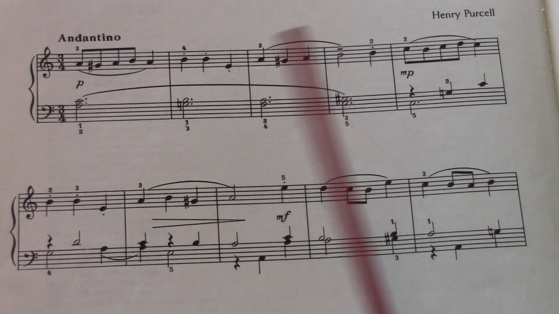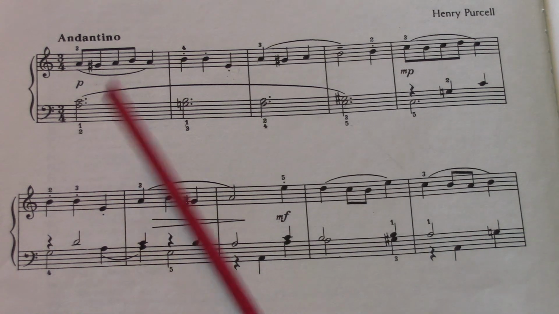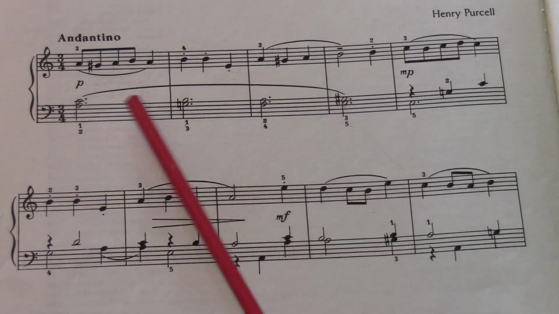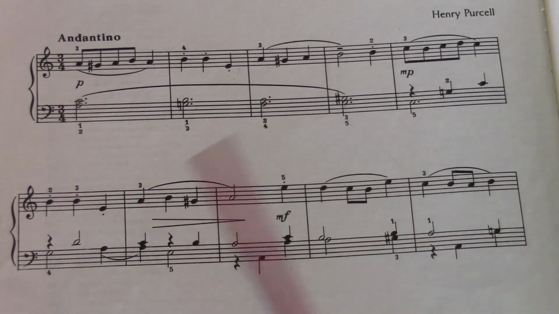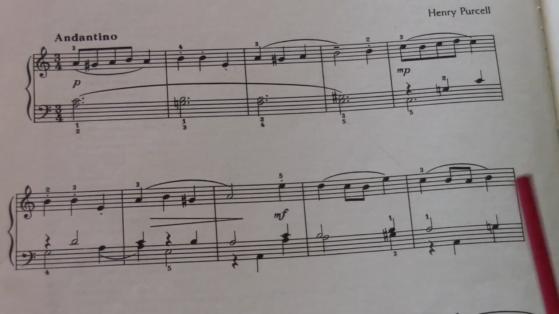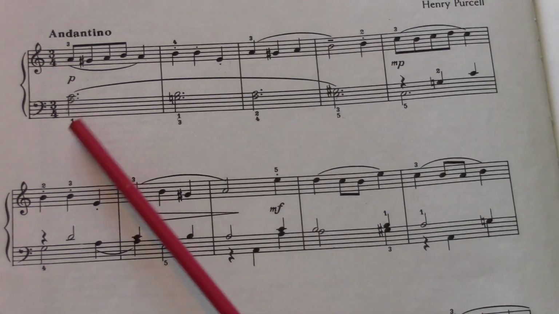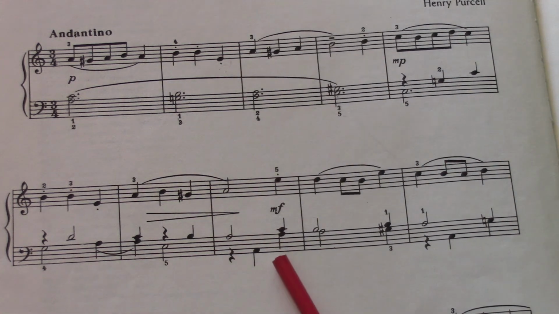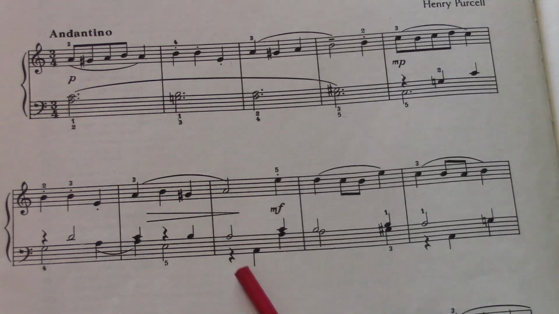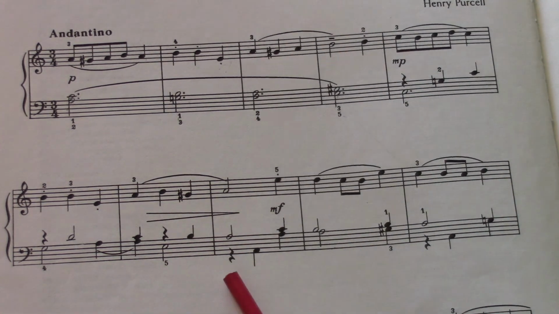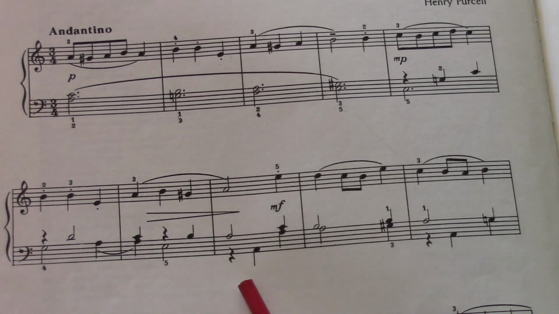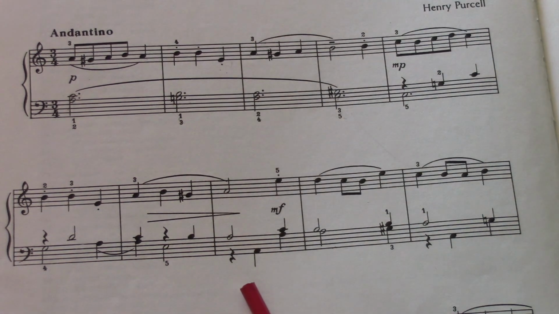Moving on to the phrase structure. Is it a typical 4-bar phrase structure? 1, 2, 3, 4. Yep. And then 1, 2, 3, 4 for the second phrase. So we've got our antecedent and our consequent with a lovely 5 to 1 authentic cadence at the very end of the second phrase.